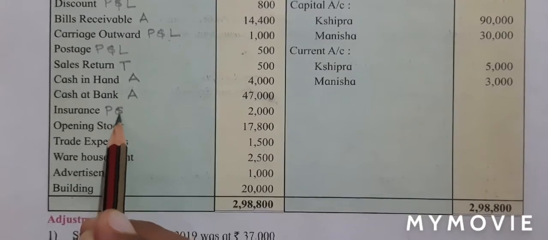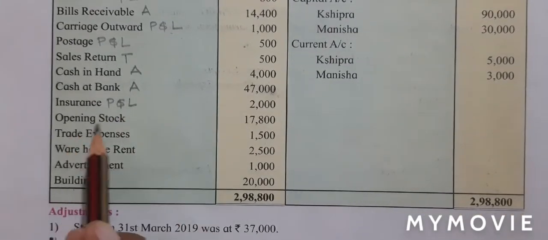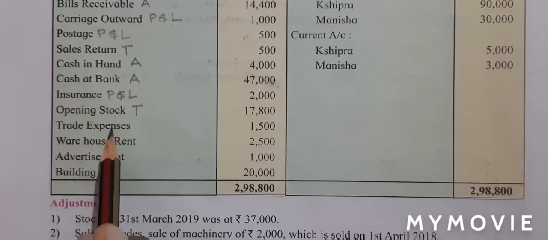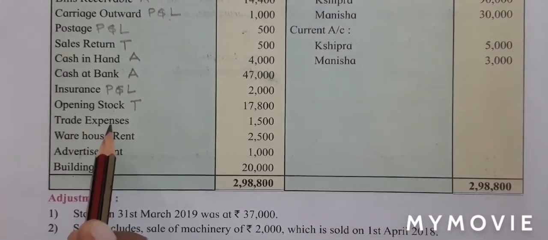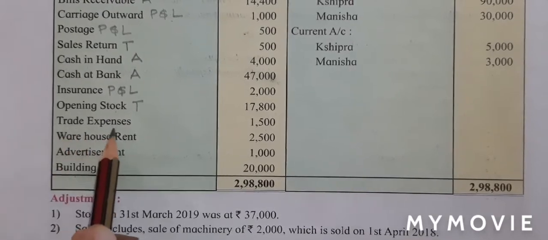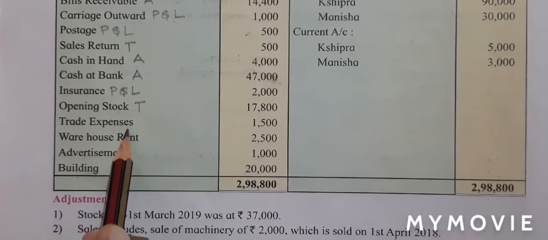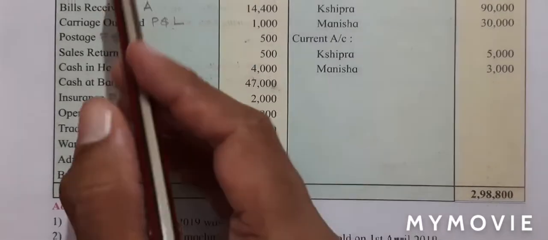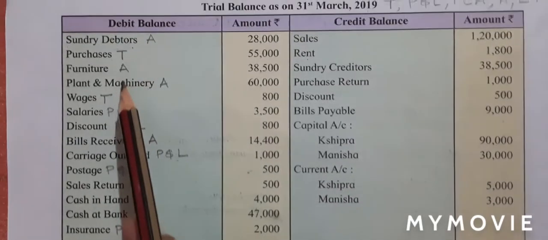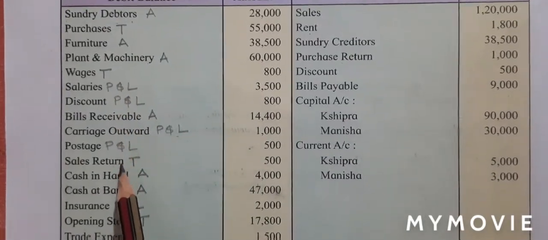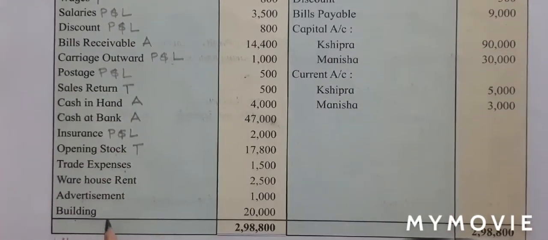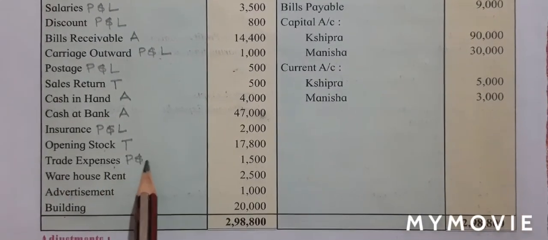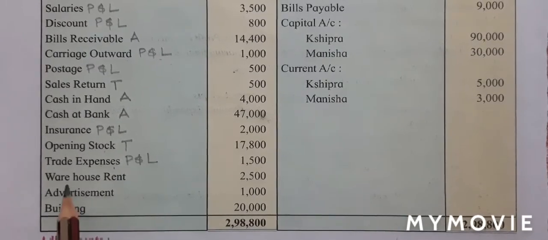Insurance, profit and loss. Opening stock, trading account. Trade expense. Students, I had mentioned to you, whenever trade expense is given, we have to check on the debit balance if any other expenses are given. When I look at my debit balance, I did not see any other expense, which means trade expense will go in my profit and loss account.